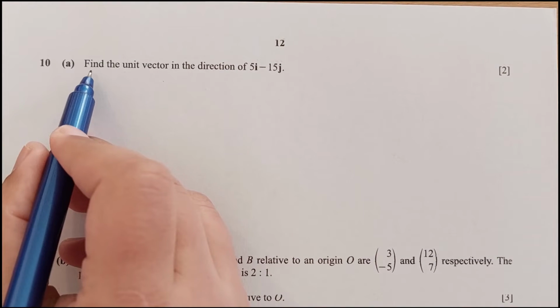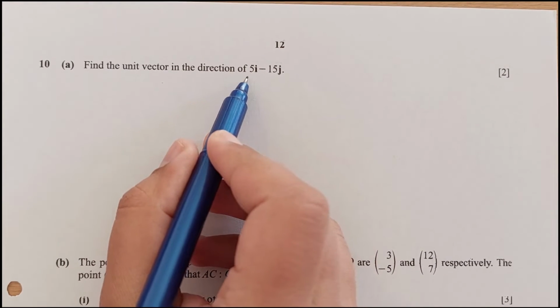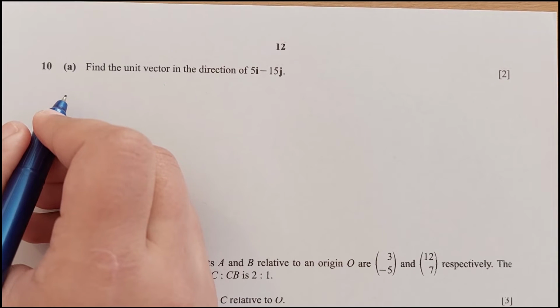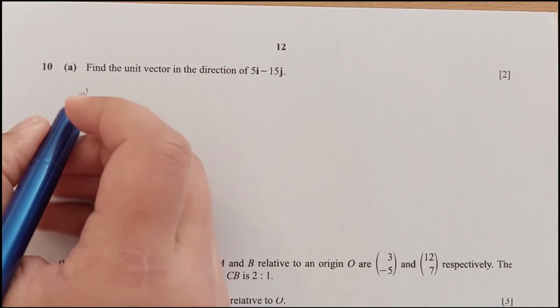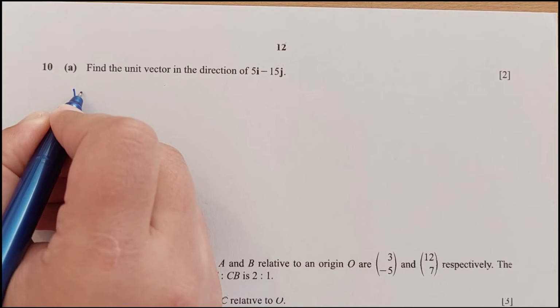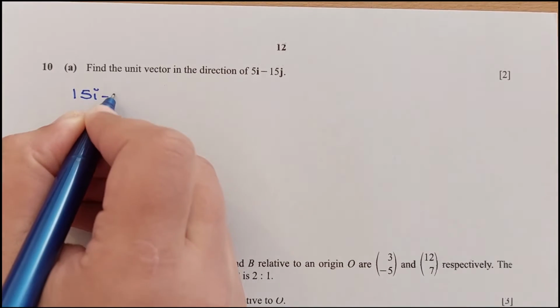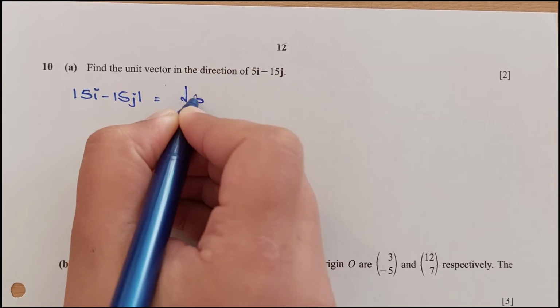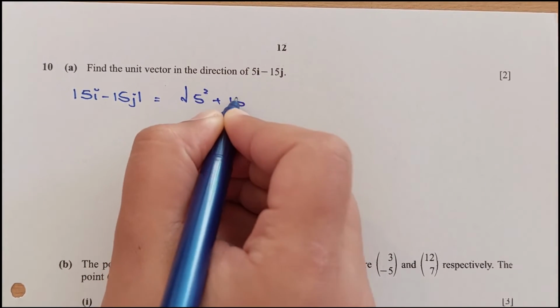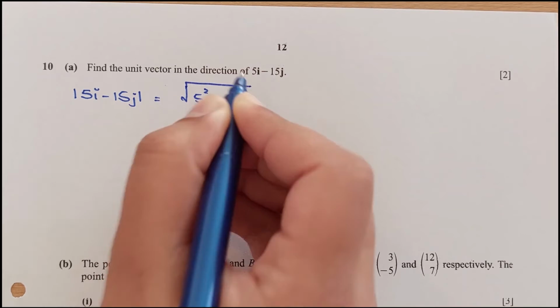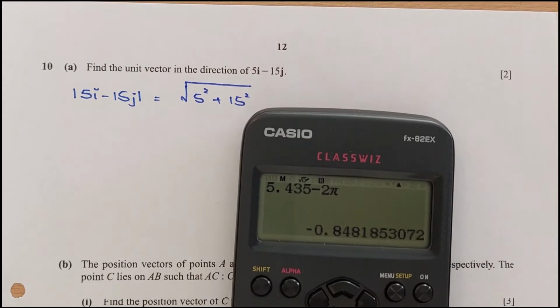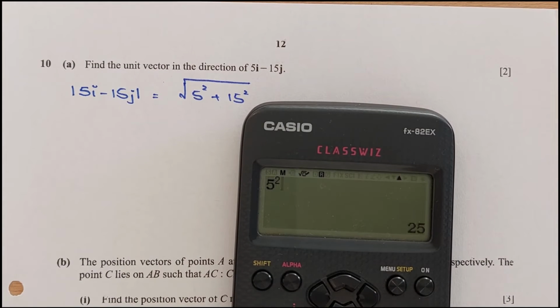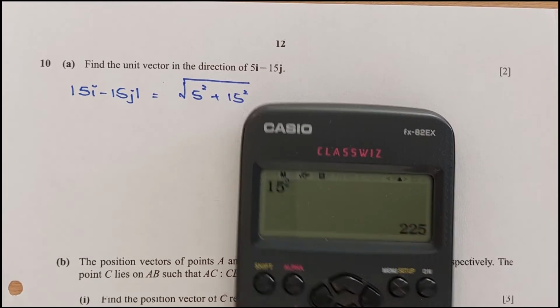Question number 10, part A, find the unit vector in the direction of this vector. So the unit vector is the vector divided by its magnitude. First let me find the magnitude of the vector 5i minus 15j. This is the square root of 5 squared plus 15 squared. 5 squared is 25 and 15 squared is 225.